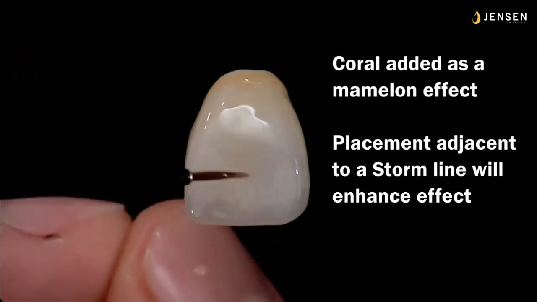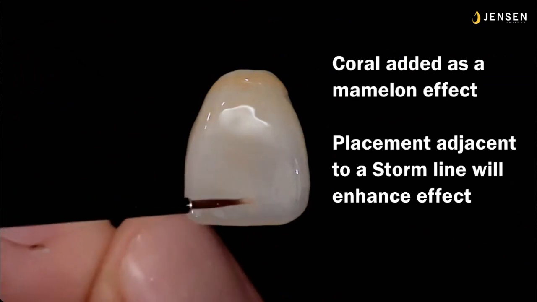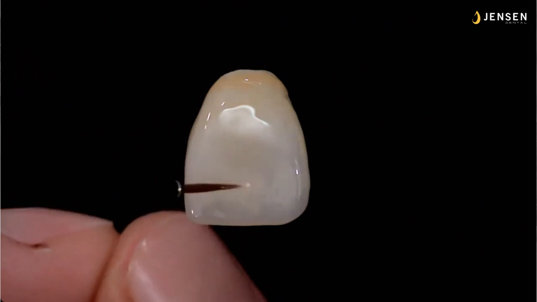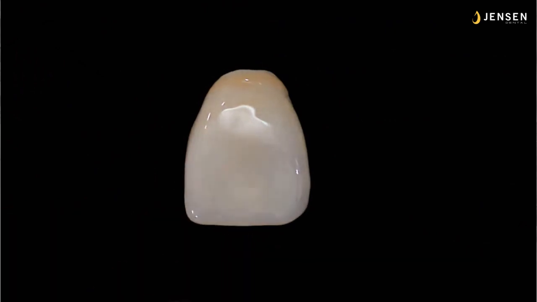And now I'm going to add coral as a mamelon effect, and you want to place it adjacent to the storm vertical line that you put in there because it'll make it pop. You know, it's that contrast between the coral and the storm, the blue and the kind of salmon-y peach color. Just a little bit more enhancement right at the tip.